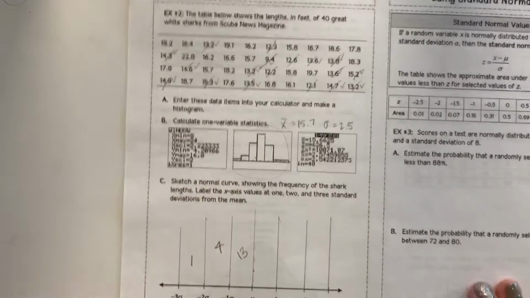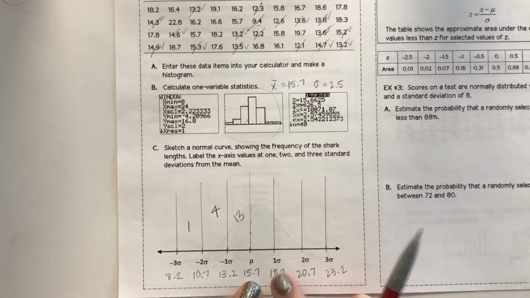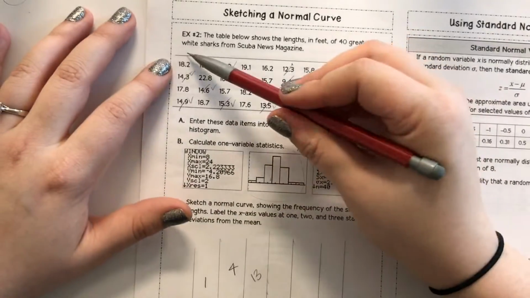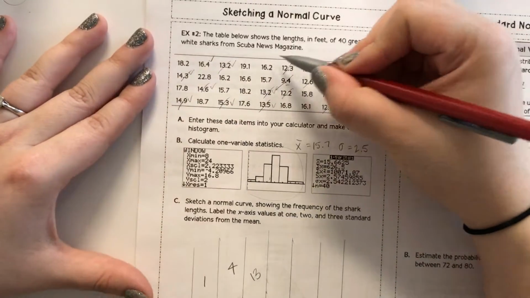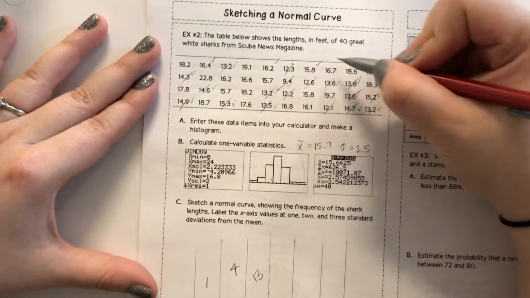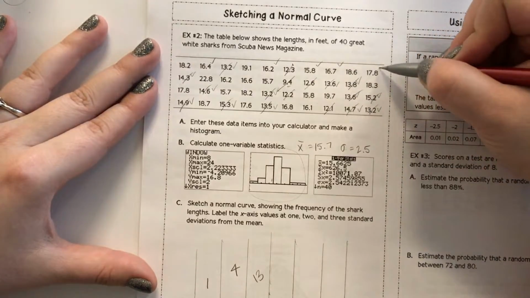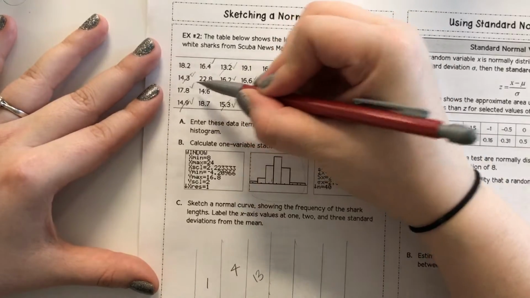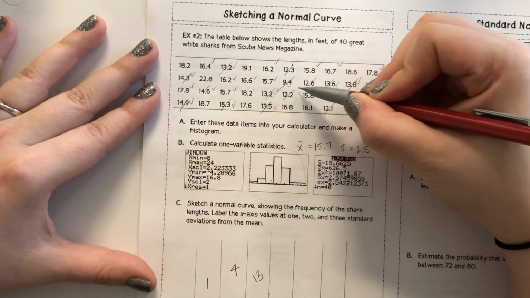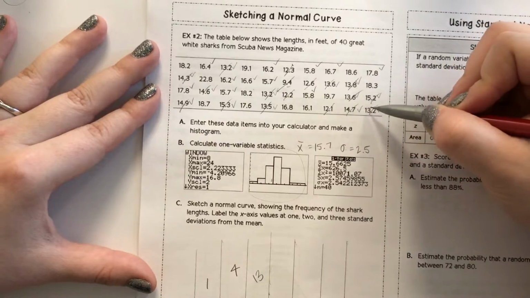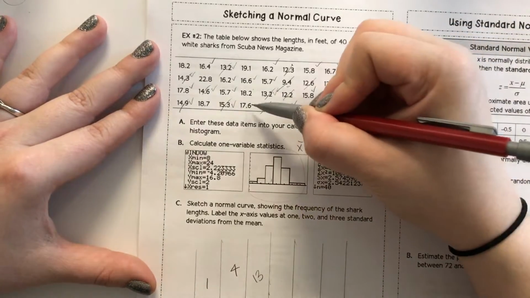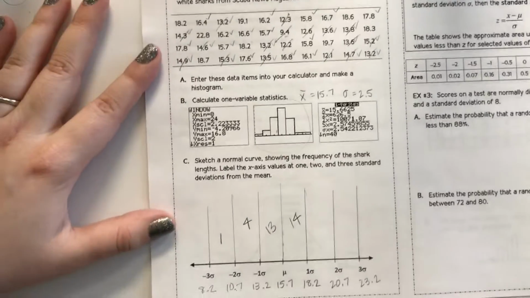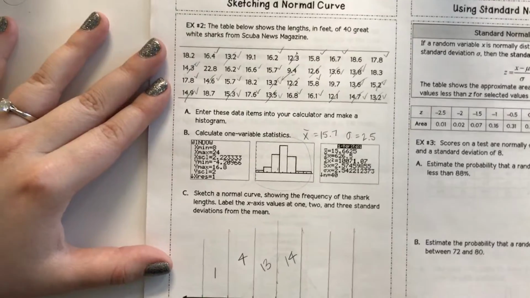Okay, now we're going to look and see how many values fall between 15.7 and 18.2, including 15.7 this time, not including 18.2 though, so not this one, this one, this one. So 1, 2, 3, 4, 5, 6, 7, 8, 9, 10, 11, 12, 13, 14. 14 values fall between those two. Okay, so now we can cross those off.